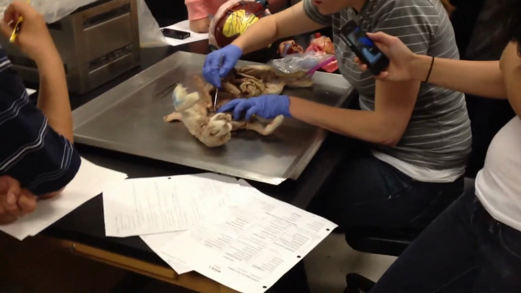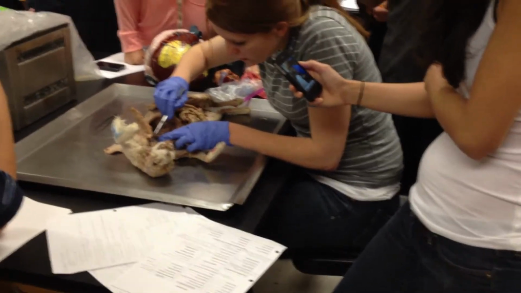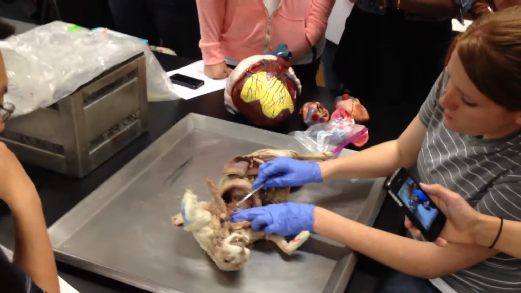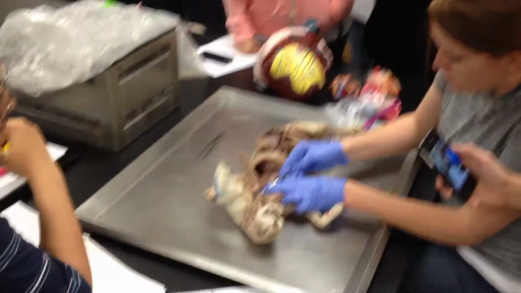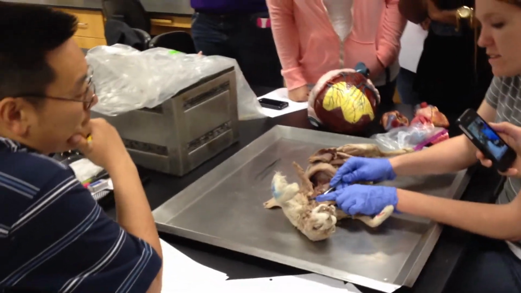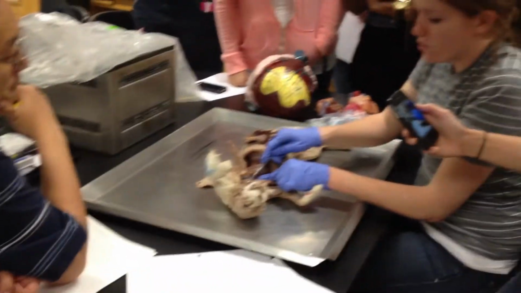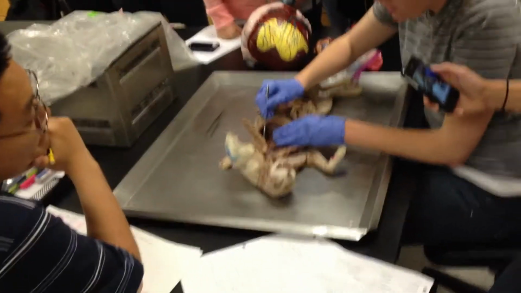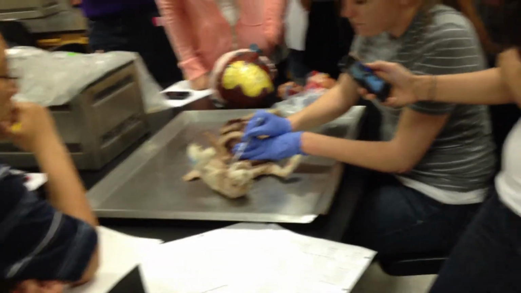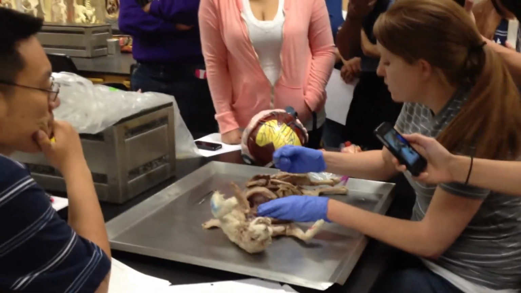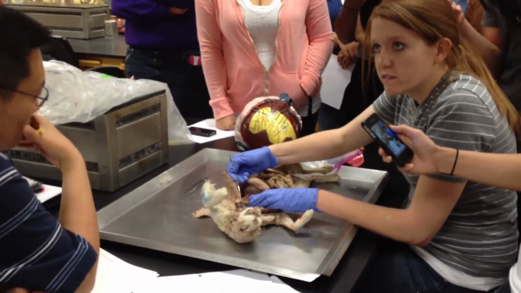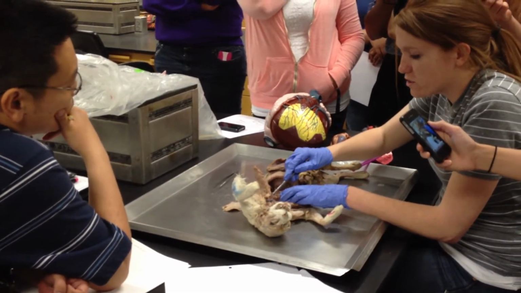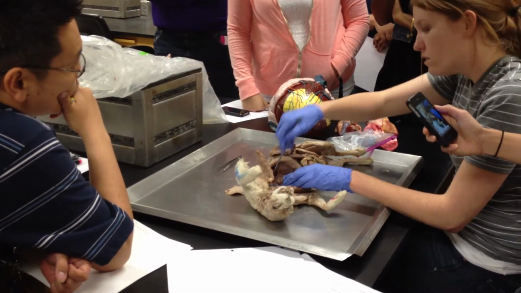If we go up here, well, it's kind of hard to see, but my brachiocephalic trunk here is splitting into two right here. This is our right subclavian and the right common carotid. And then the brachiocephalic trunk splits once more into the left common carotid. And then the other branch coming off the aorta is the left subclavian. So you've only got two branches off the aorta as opposed to three.